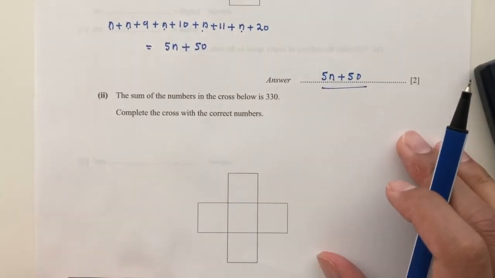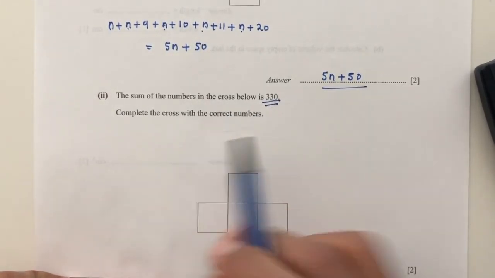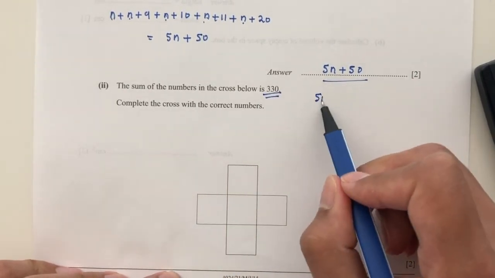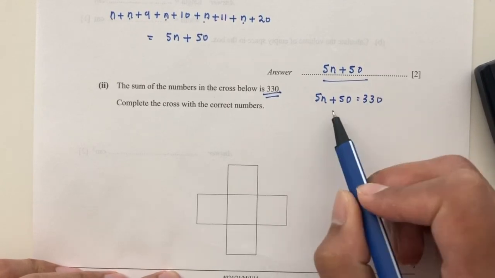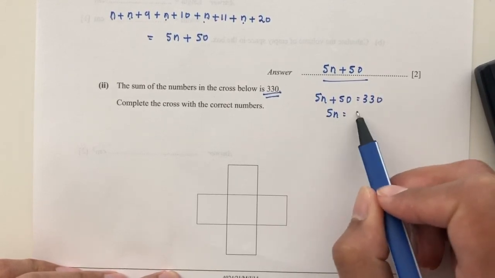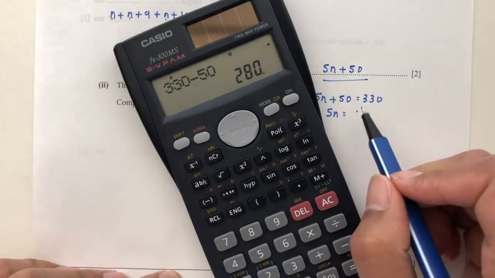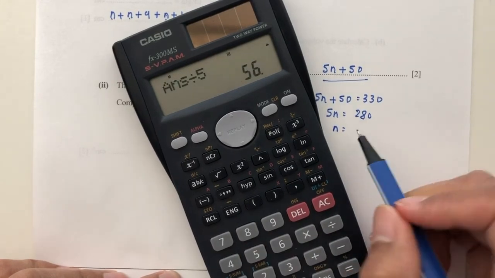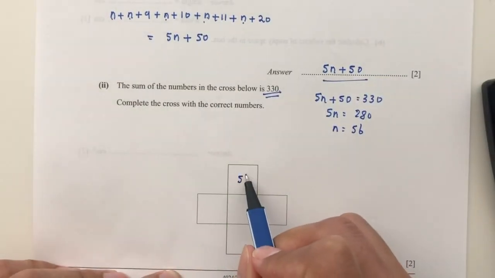Now for part 2, the sum of the numbers in the cross is 330. Complete this cross. So pretty easy. The sum here is 5n plus 50 equal to 330. Let's find the value of n. That will be 330 minus 50. That will be 280. Then divide by 5. You will have 56. So this is the first value of n, 56.